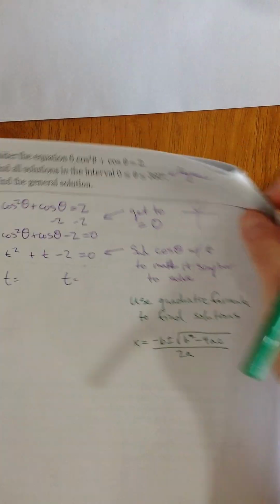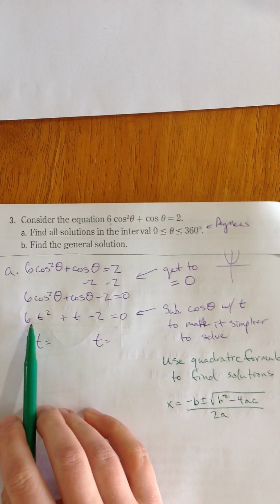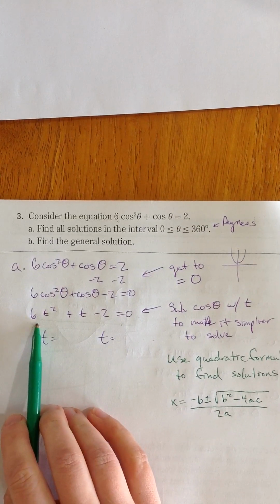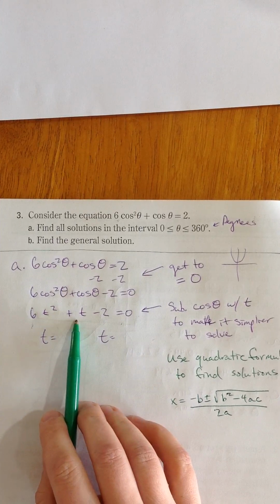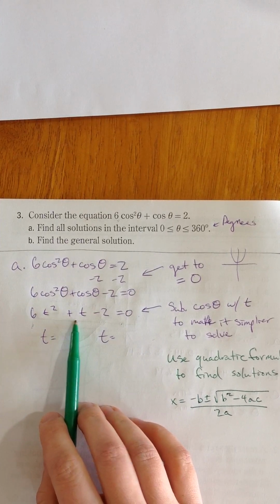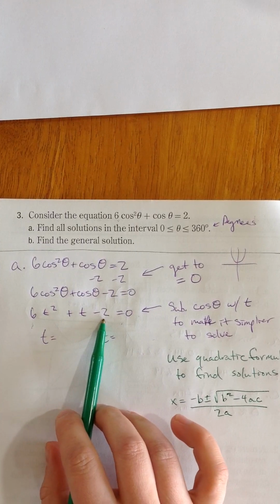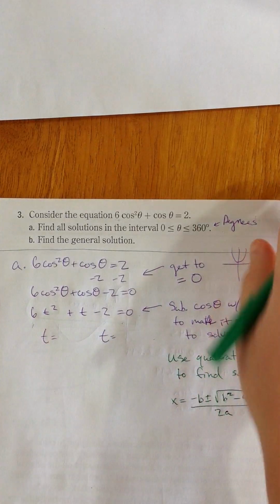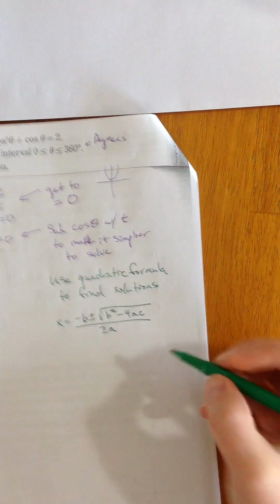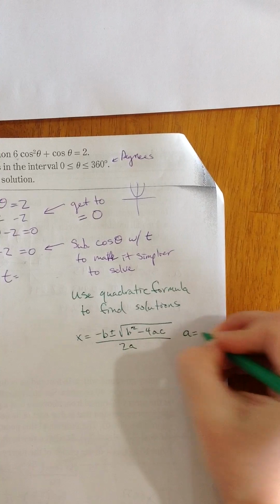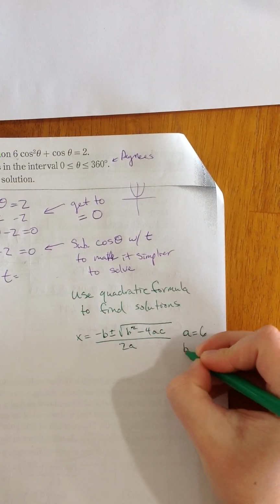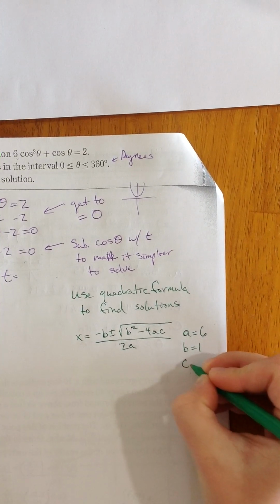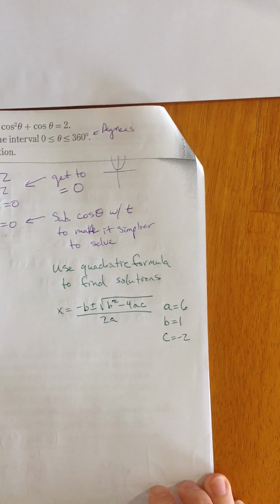And where the a, the b, and the c come from is when we're in this form, the a is always with the variable squared, b is always just with the regular variable, and then c is our constant that's by itself, and you can only use this when it's equal to 0. That's why we got it to equal 0 first. So I'm just going to write off to the side here, my a is 6, my b is 1, and my c is negative 2.